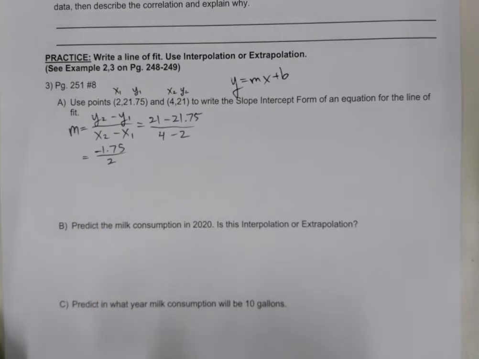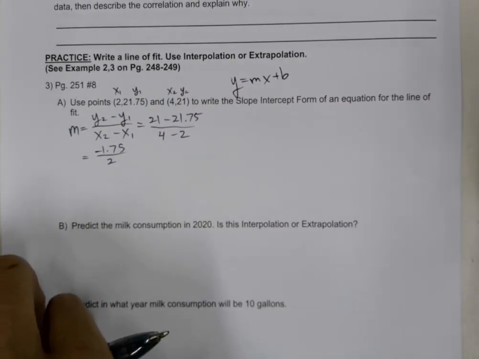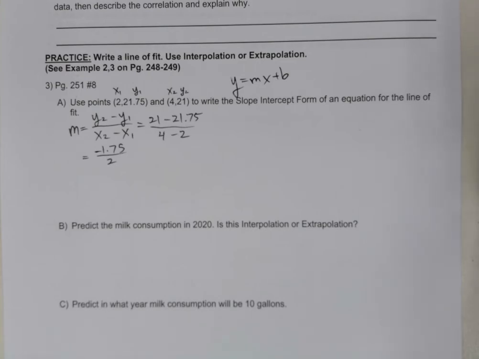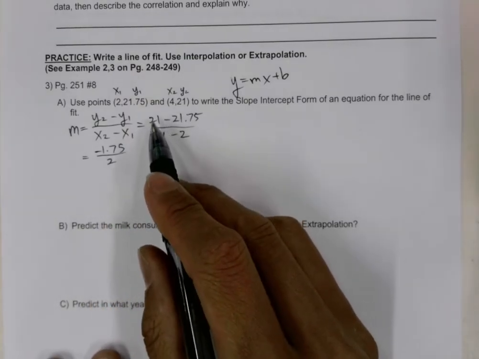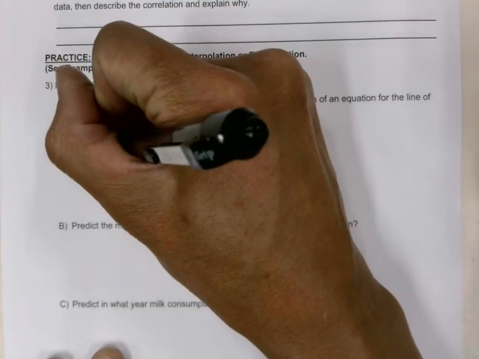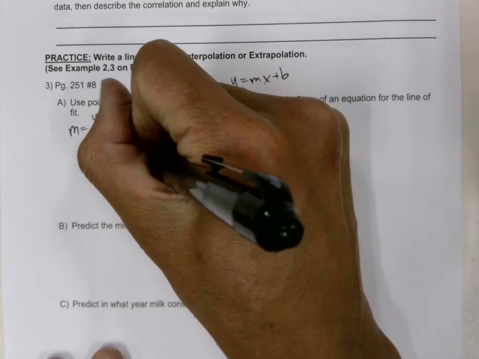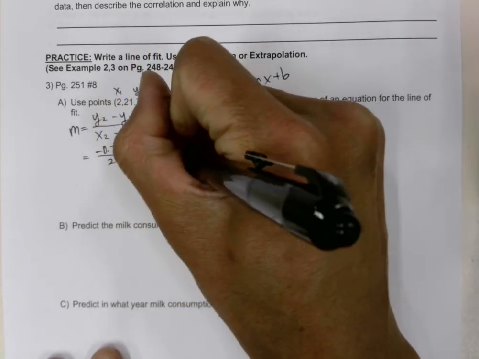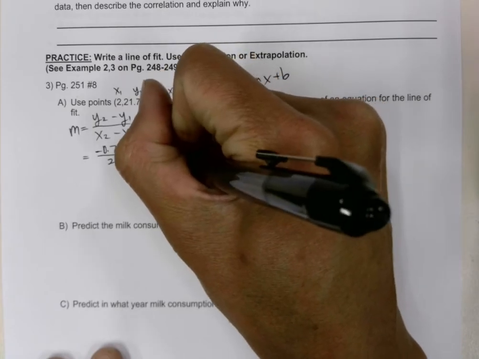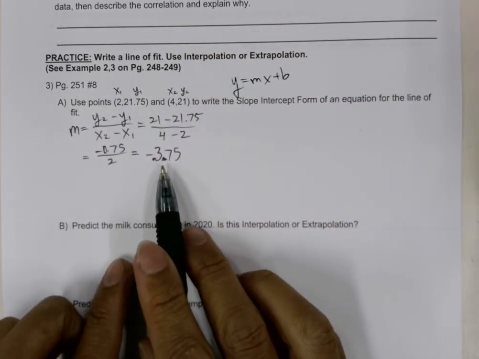And if we drop that into a calculator, divided by 2, I'm sorry, it's actually not negative 1.75, it's negative 0.75. Right. So if we drop that into a calculator, we will get our slope is negative 0.375.